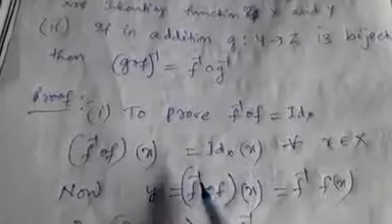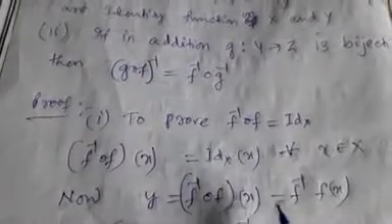To prove f inverse of f is equal to identity of X, that is, f inverse of f of x is equal to identity of x for all x belonging to big X. Now let y be equal to f inverse of f of x.